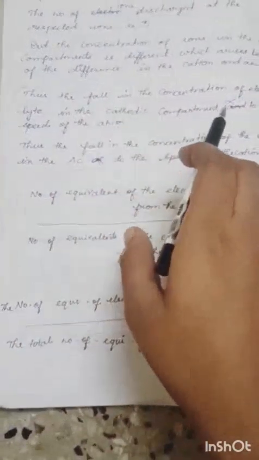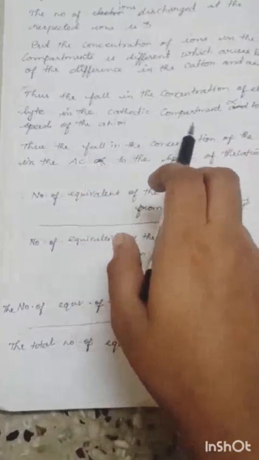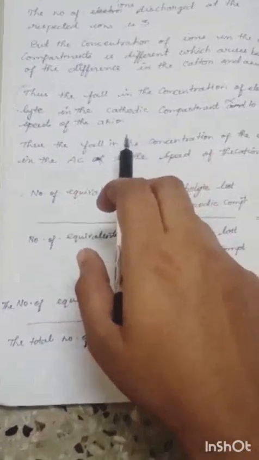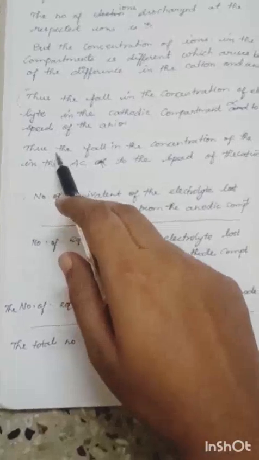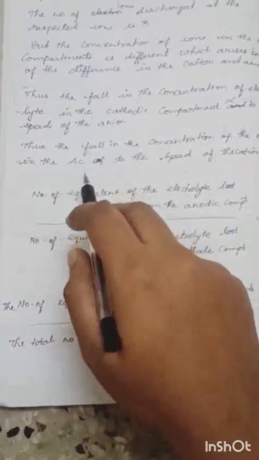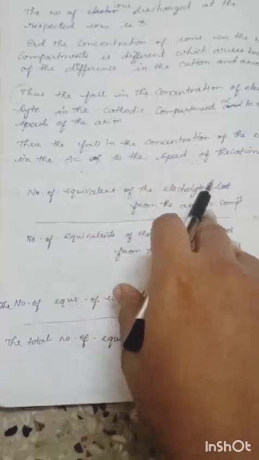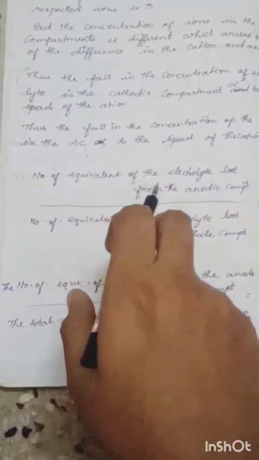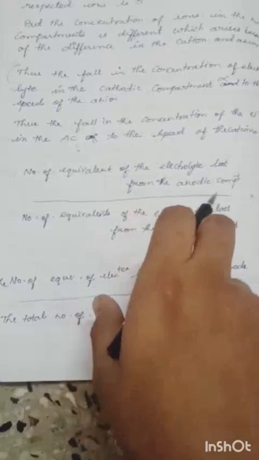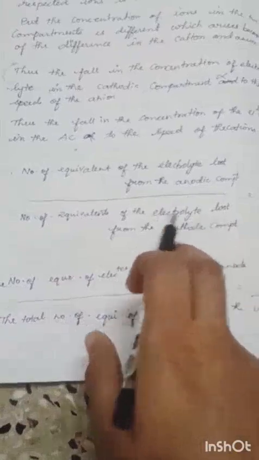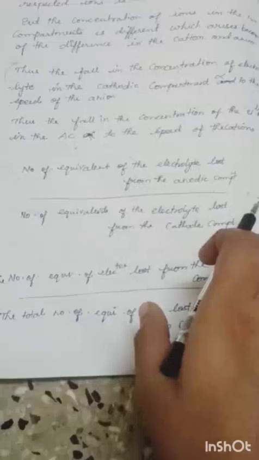The fall in the concentration of electrolyte in the cathodic compartment is proportional to the speed of the anion. Again, the fall in the concentration of the electrolyte in the anodic compartment is proportional to the speed of the cations. The number of equivalents of electrolyte lost from the anodic compartment is U. The number of equivalents of electrolyte lost from the cathodic compartment is V. It is U by V.